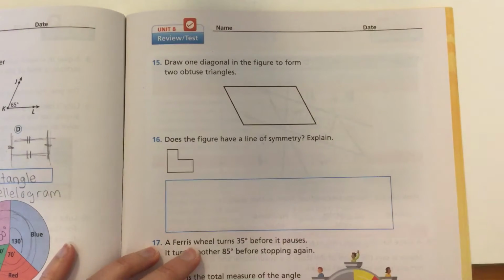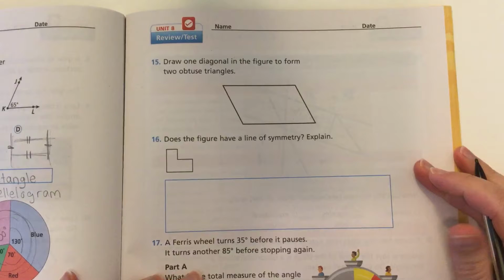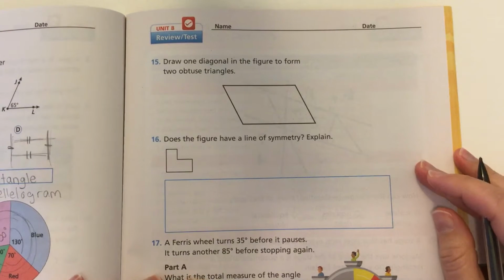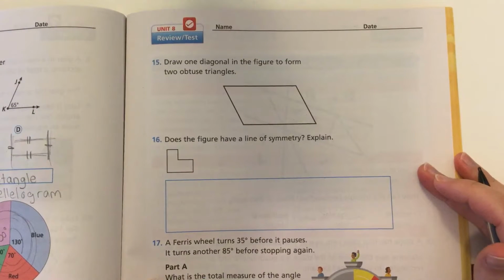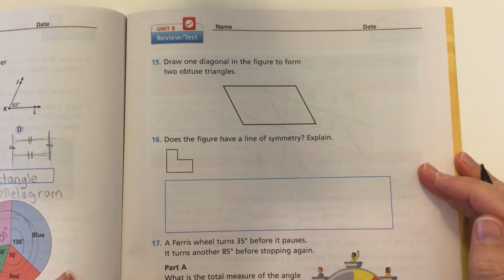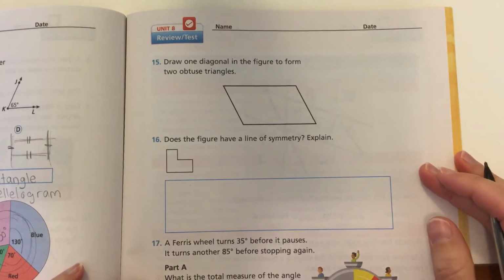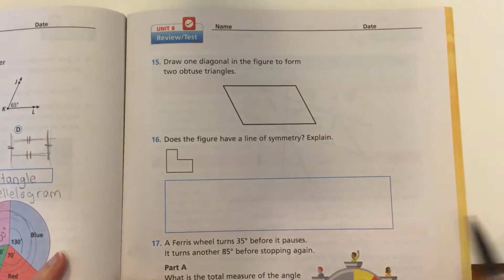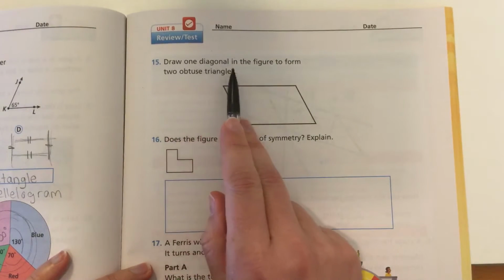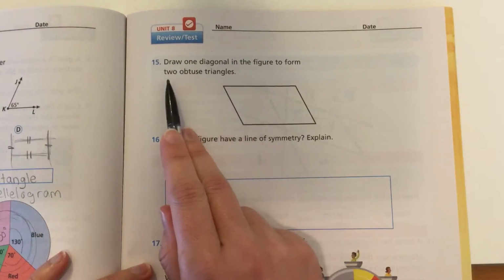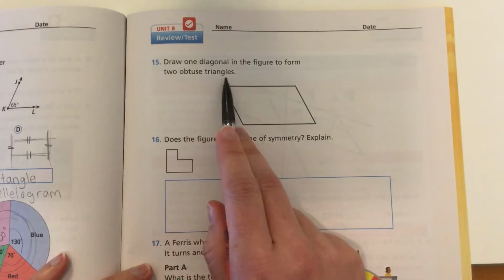Hi, fourth graders. So this is the third out of three review pages for our Unit 8 test. Here I am on page 345 of my math book, and I'm going to start with number 15. Draw one diagonal in the figure to form two obtuse triangles.